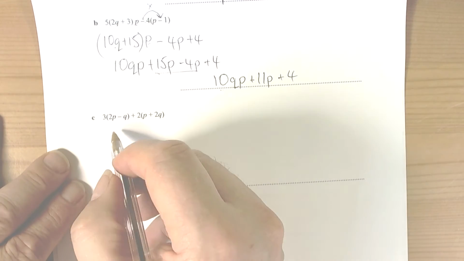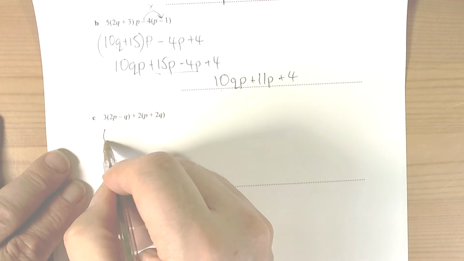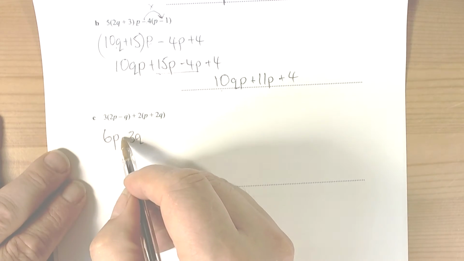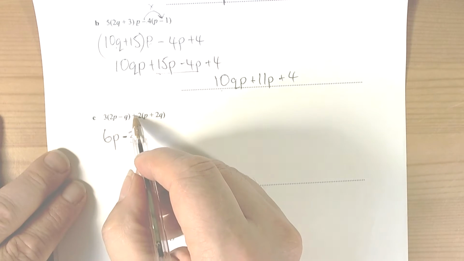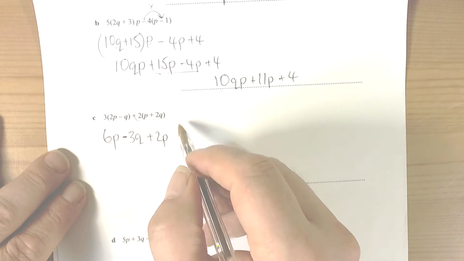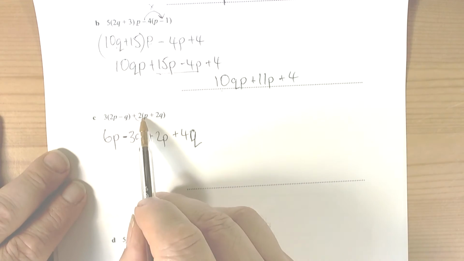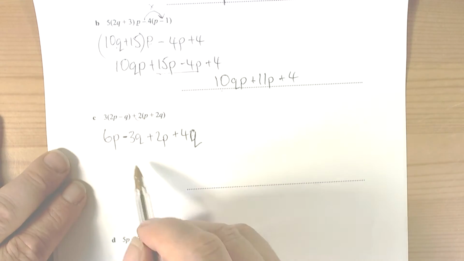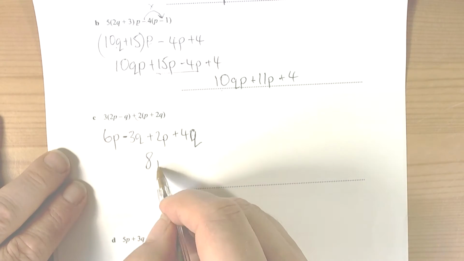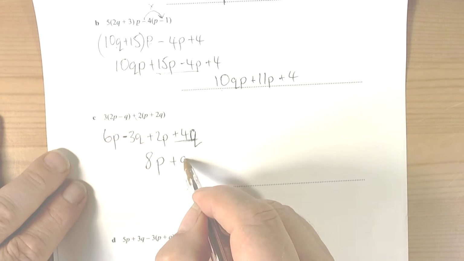This question then goes on and starts again practicing multiplying brackets out. So we've got 3 lots of everything inside here, so 3 lots of 2p is 6p. 3 lots of q is 3q, but we were doing take away q, so it's going to be take away 3q. We've got positive 2 times p, so that's plus 2p, and then positive 2 times 2q, which is going to be 4q. 2 times 2 is 4, we're talking about q's. Look for like terms, so we've got 6p's plus 2p's, and then 4q's take away 3q's, which leaves us with just a q.